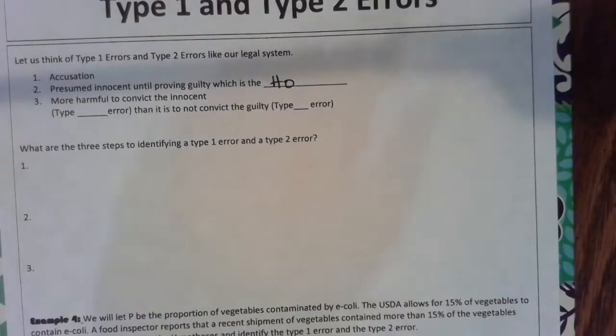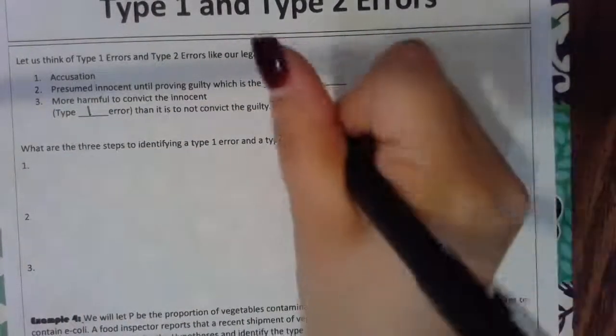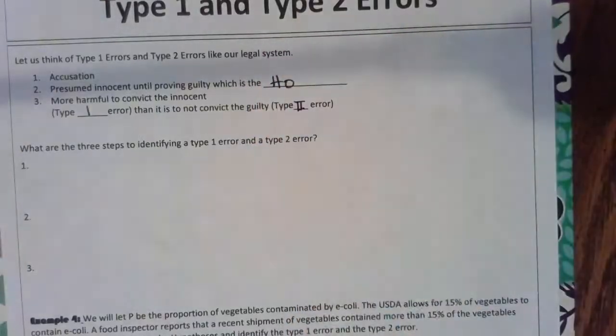It's more harmful to convict the innocent, a type 1 error, than it is to convict the guilty, a type 2 error. So if you convict the innocent, they're innocent, but you say no, they're guilty, then that's a type 1 error. But if they claim that they're innocent, but they turned out to be guilty, and you kept saying that they're not guilty, that's a type 2 error.